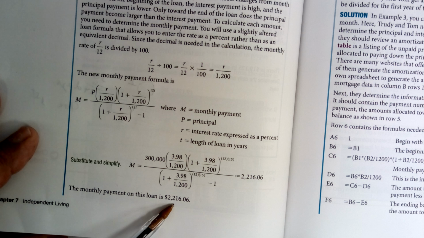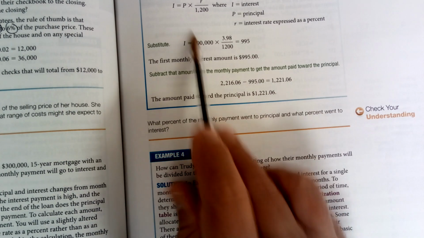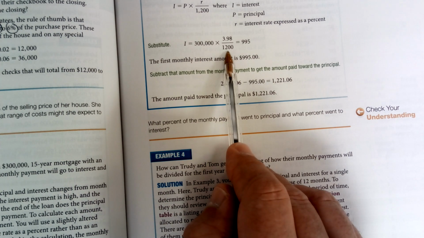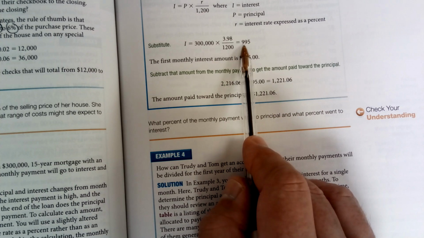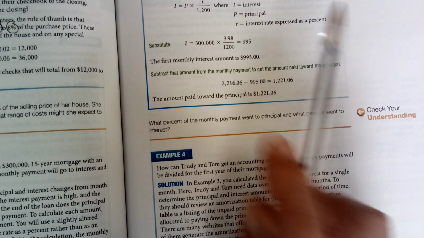To figure out the amount of interest, you're going to use this formula here. You're going to take the principal times the rate divided by 1,200. Okay, and that's going to give you this. So the first monthly interest is that amount. Now, turn the page.